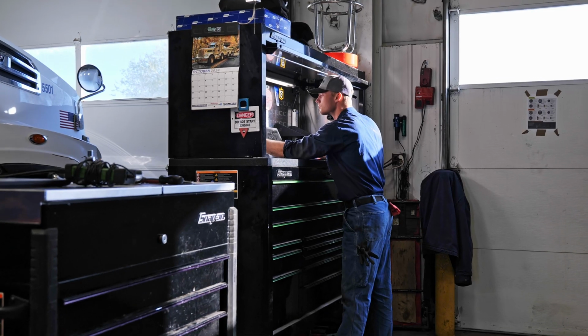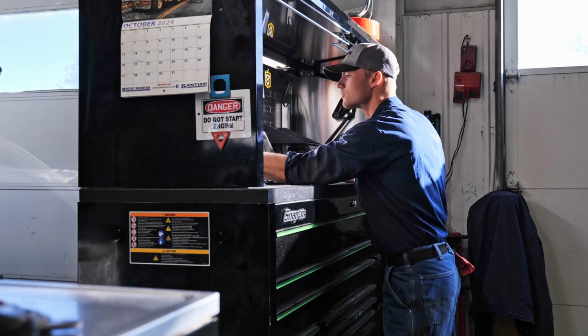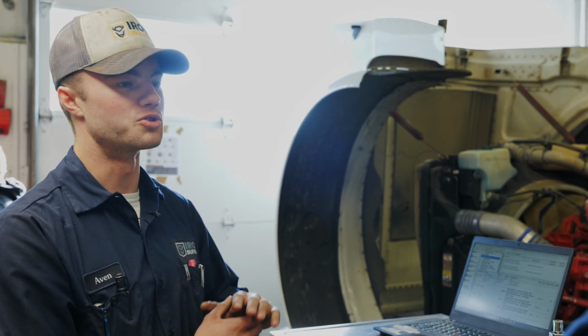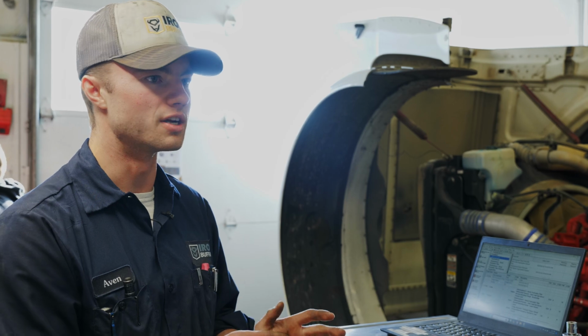You have to perform a full DPF park regen before you do it, and then it will learn the ash value and the actual matrix restriction with no soot in it. So when it comes to the X15 power plant, is there anything sensor-wise that could be considered a maintenance item?